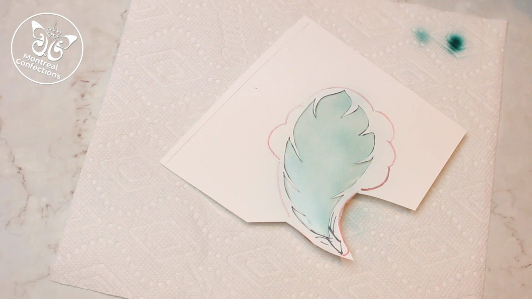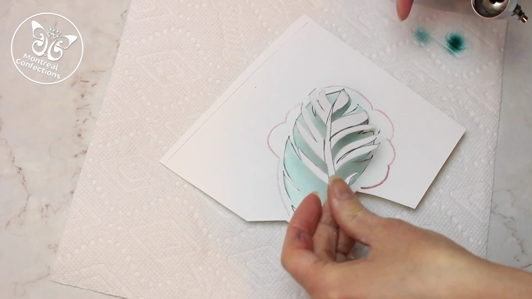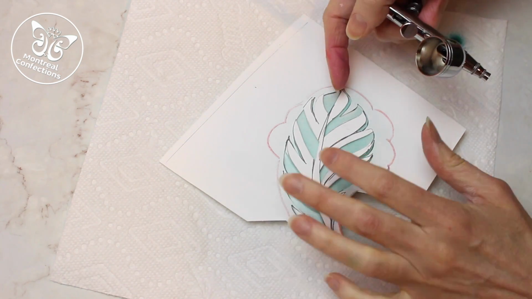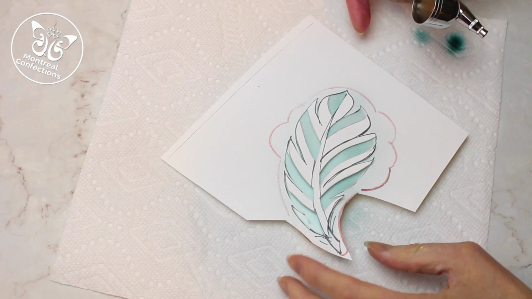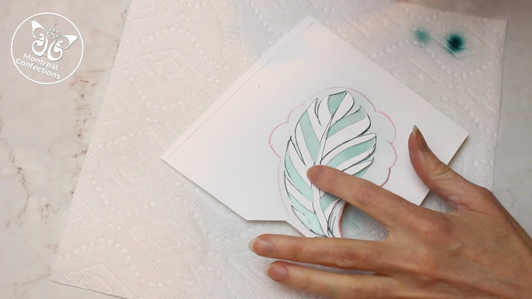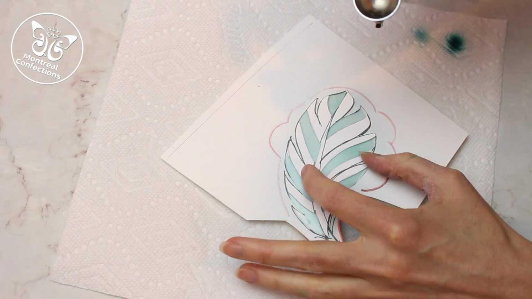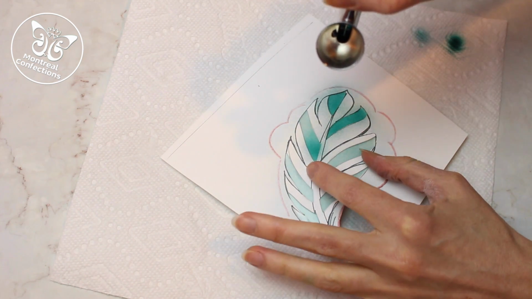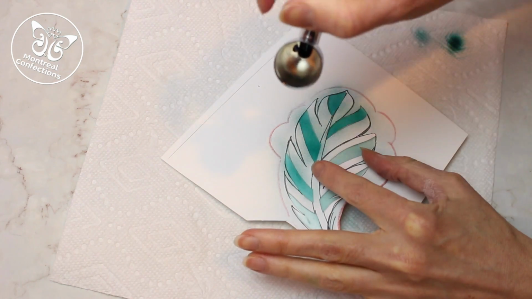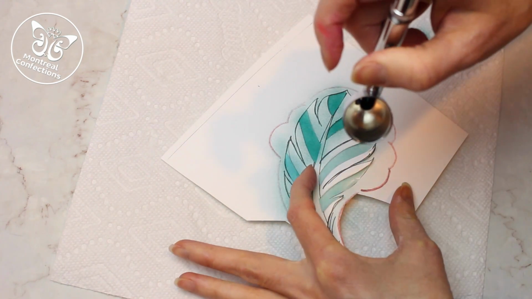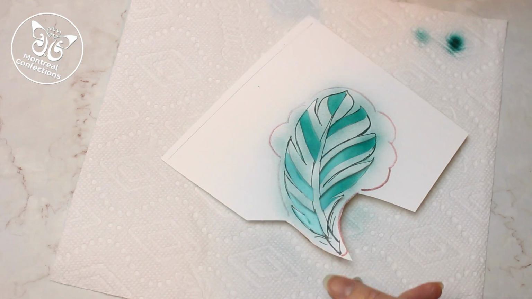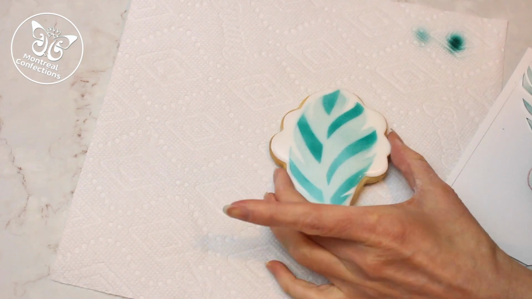And now I'm going to lay the other stencil on top so I can mask there. And now I'm going to hit those sections a bit darker. And there is the 2-tone feather.